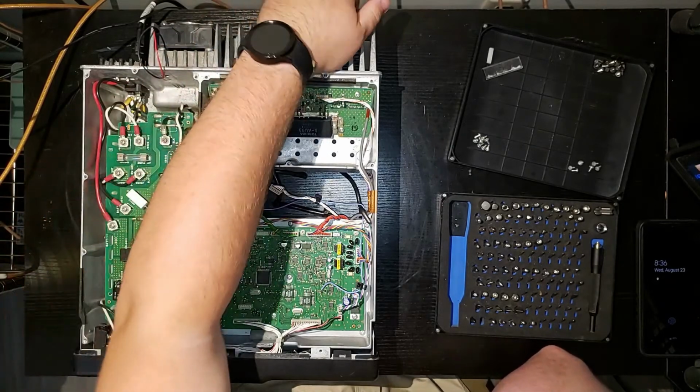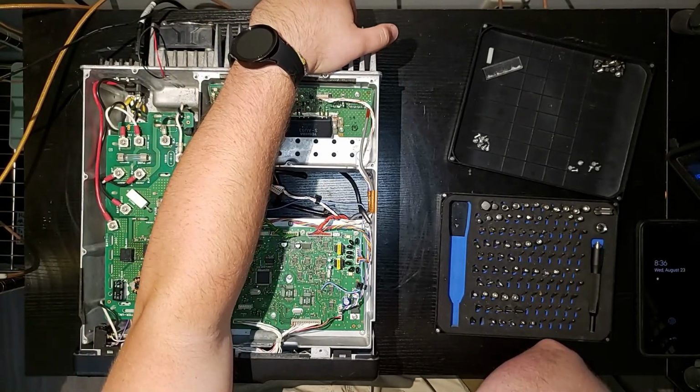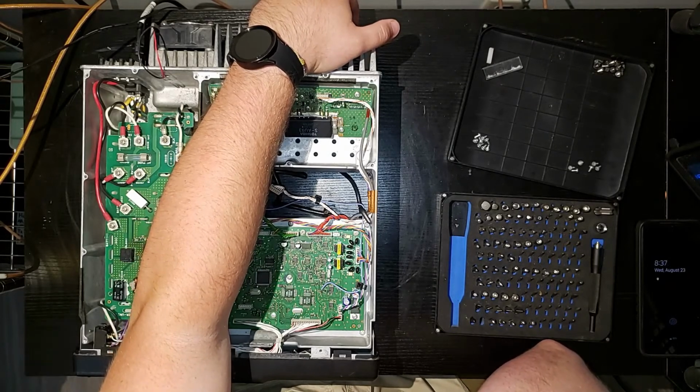Yes, I know there's 110 volts in there. I'll be fine.